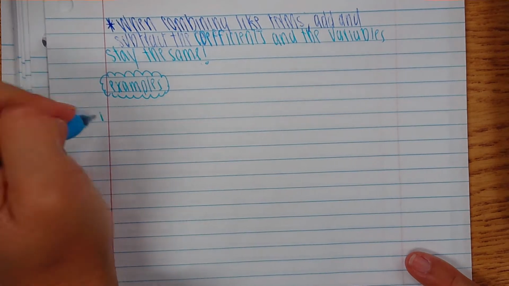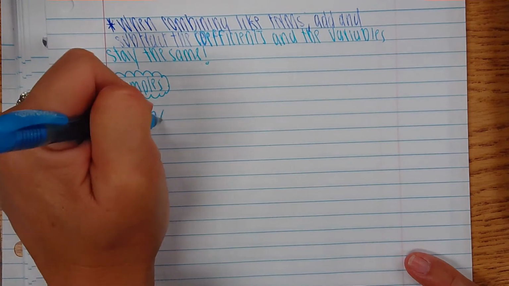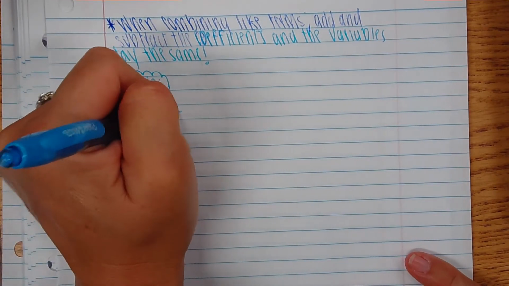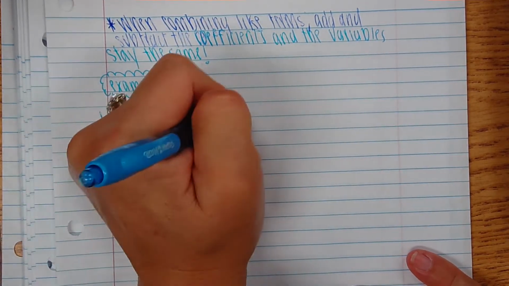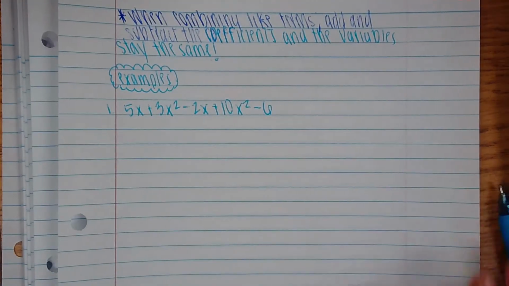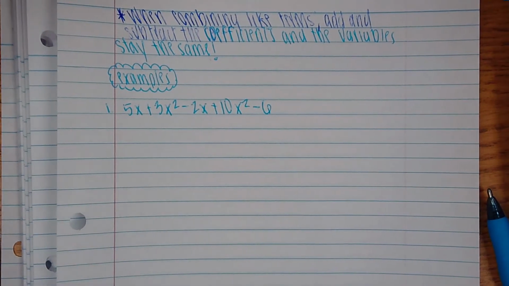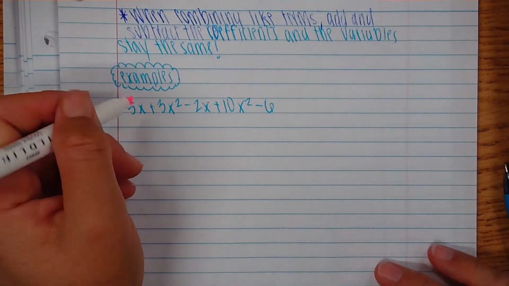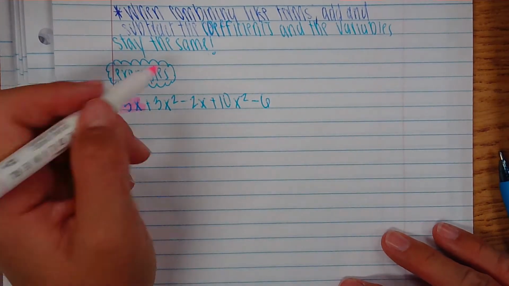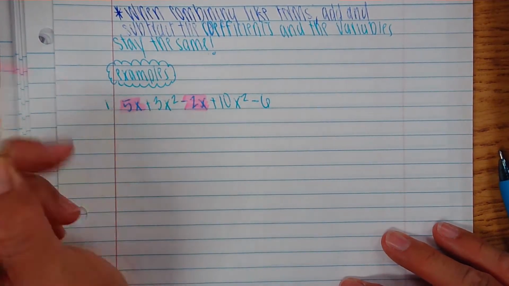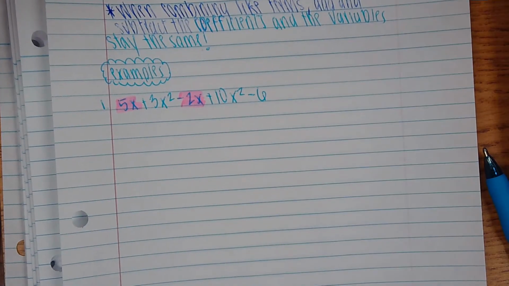All right, first one is going to be 5x plus 3x squared minus 2x plus 10x squared minus 6. I'm going to go through and highlight these so that I can identify my like terms. My first one is 5x, so it's just an x. I'm going to look for my other term that has just an x, and that would be -2x. So I know that those two are like terms.